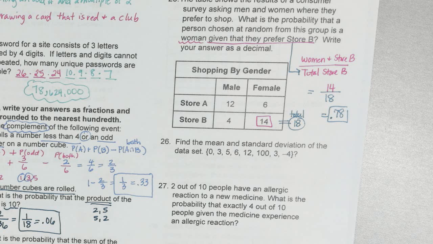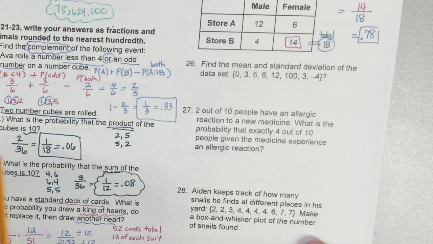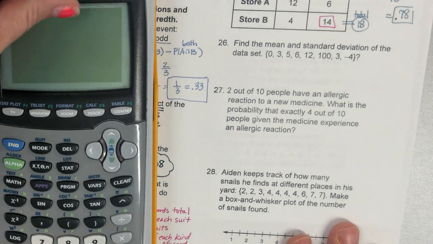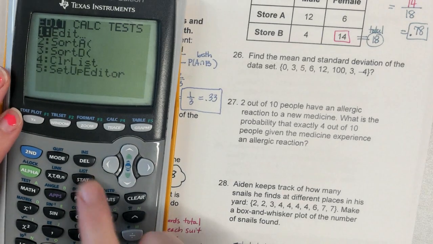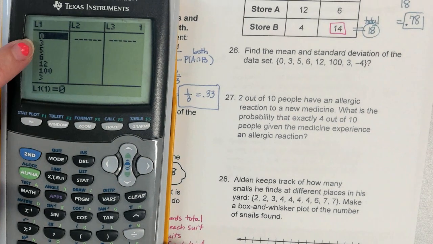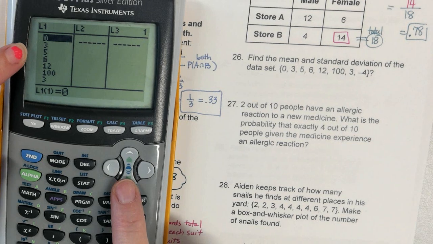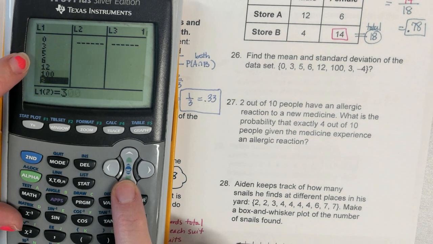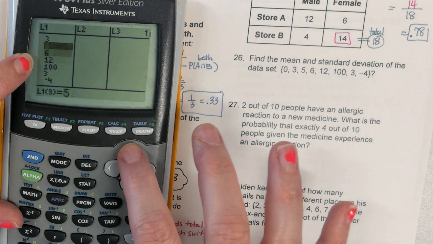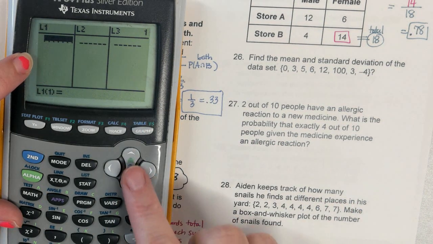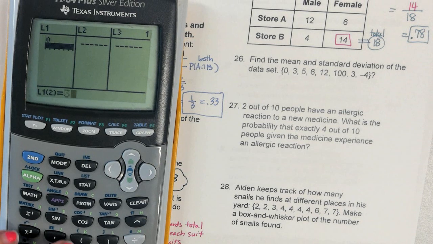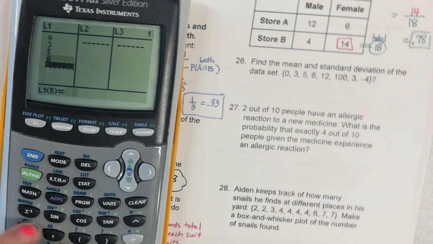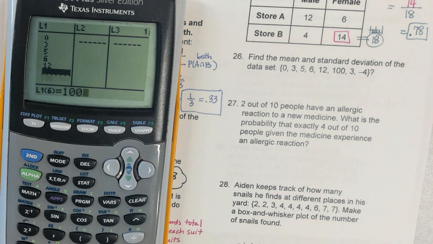Alright, now, for 26, did you guys use your graphing calculator for this? Good. Because, again, time is of the essence here. So to find the mean and the standard deviation, we can go to stat, enter, and then enter these into our calculator. I showed last hour how to do this, which is why I already have mine in there. If you ever need to clear it out, you can just do clear, enter, and then 0, 3, 5, 6, 12, 100, 3, negative 4.